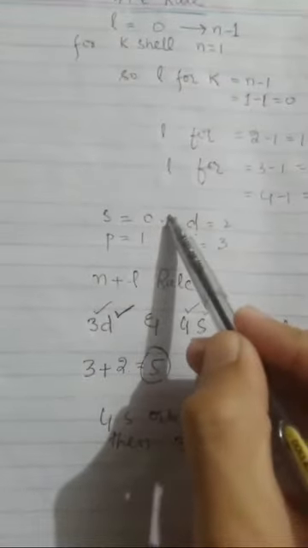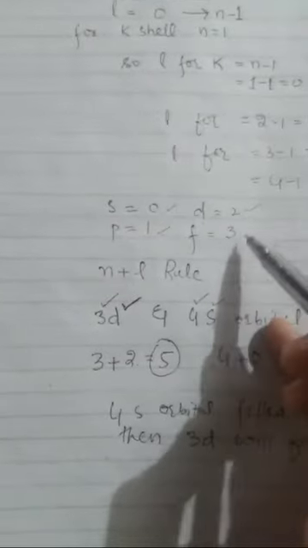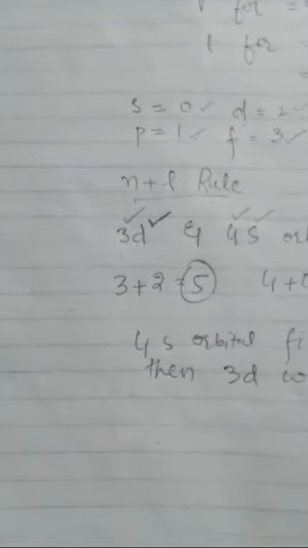s is equal to 0, p is equal to 1, d is equal to 2 and f is equal to 3. By the n plus l rule, you can find the electronic configuration of any element if you know the atomic number of that element.